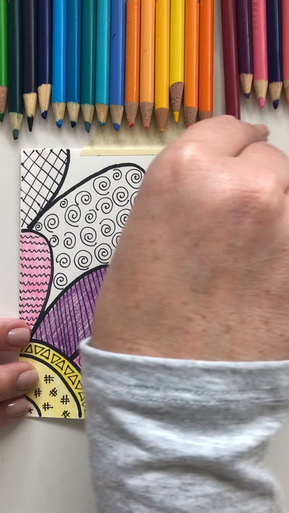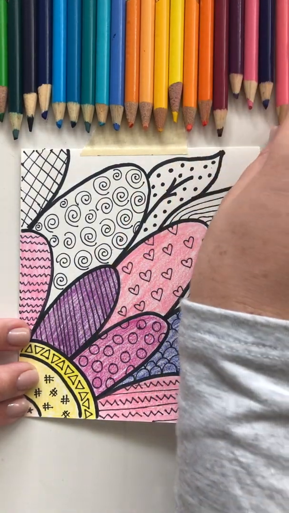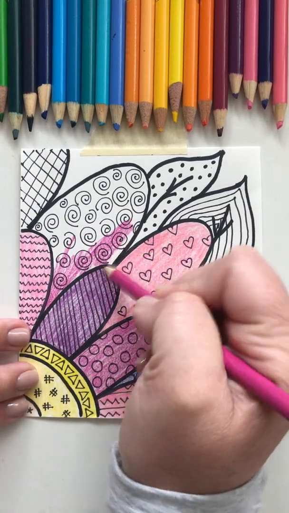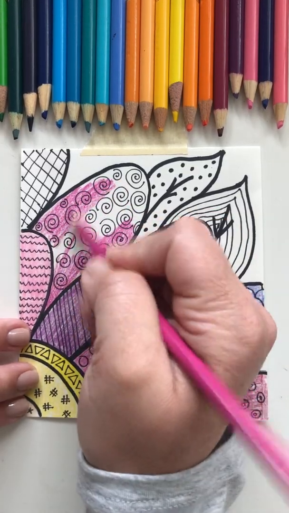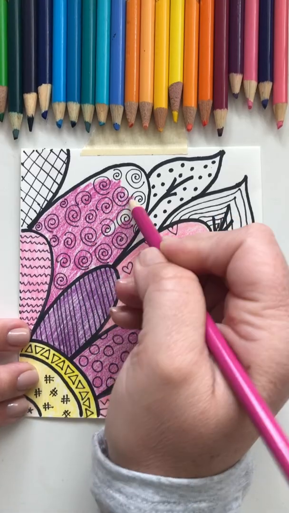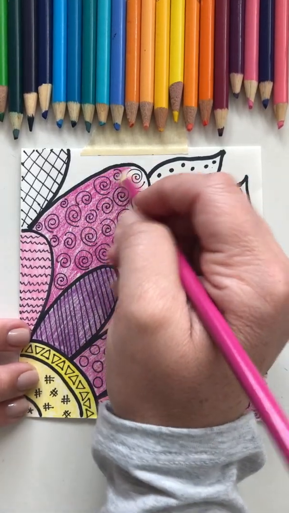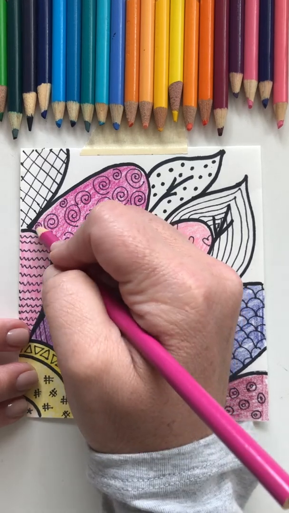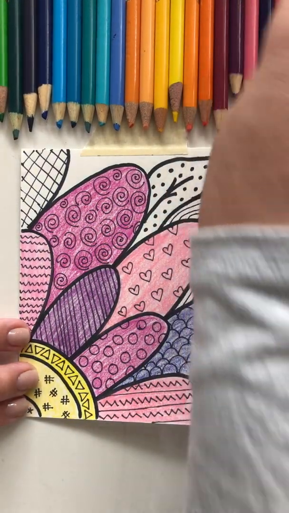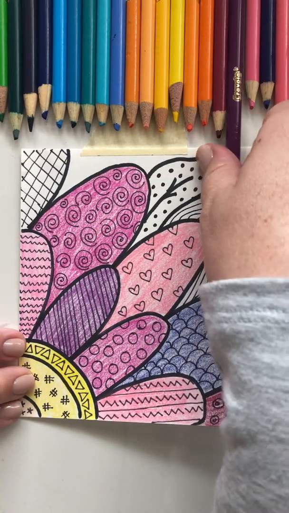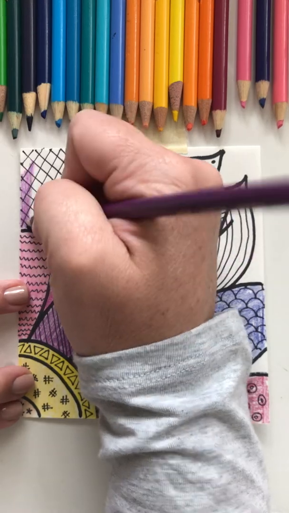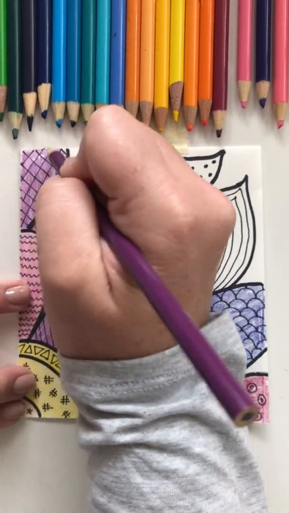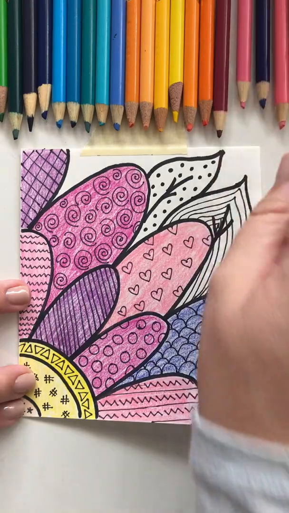I think I will use that magenta color here. Oh, I am loving the way this is looking, boys and girls. I hope you are loving the way yours is looking. And if you're not, finish it up. You can give it to somebody as a present, and then you can make another one because they don't take that long to make. And if you have nobody to give it to for a present, save it, and you can give it to me when you see me, when we're back in school.